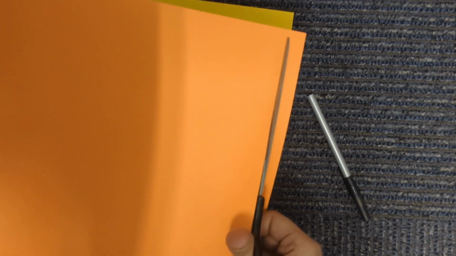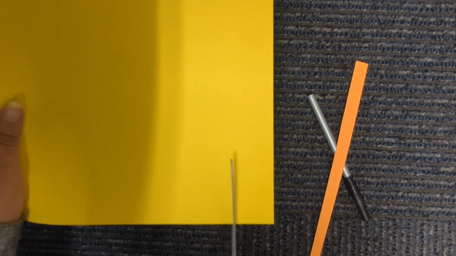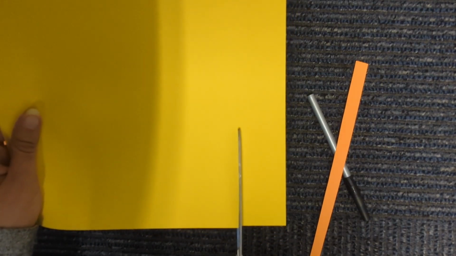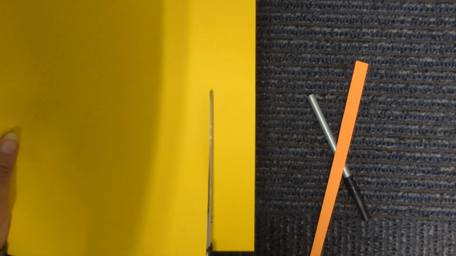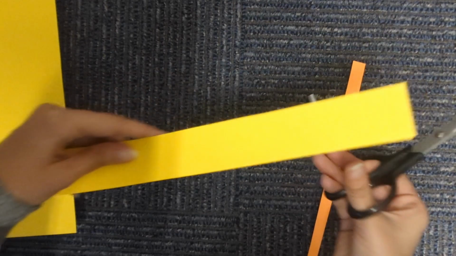So very first, I will cut a small strip of paper of orange color. And I will also cut a small strip of paper from yellow color paper, but it will be little broader this way. Now I will make small compartment of this yellow sheet.